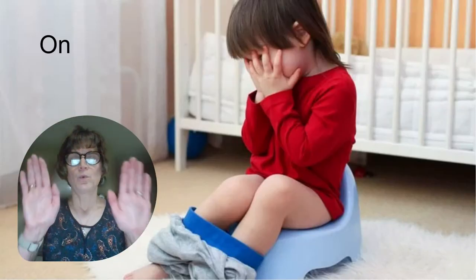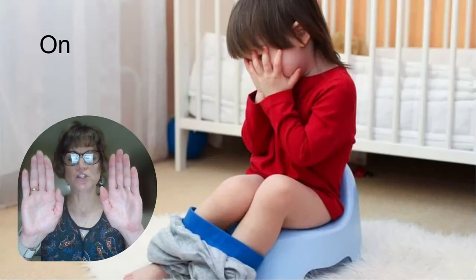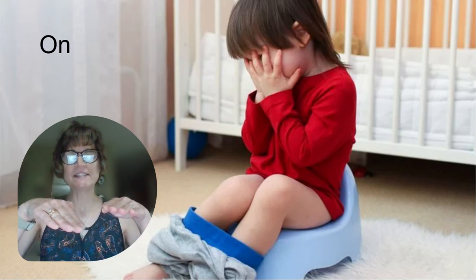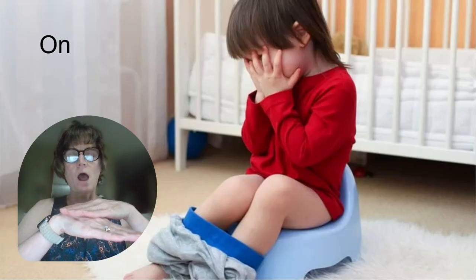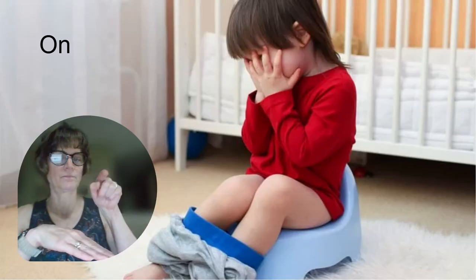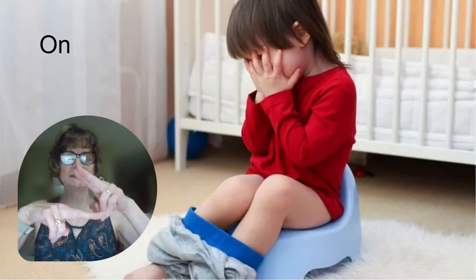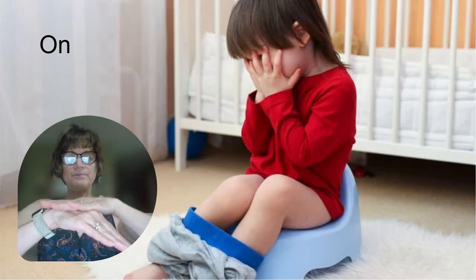On. With both hands, you're going to make a B hand shape. They're both going to be facing down. And then your dominant hand is going to go on top. On. The boy is sitting on.